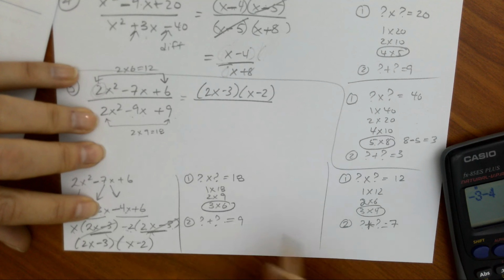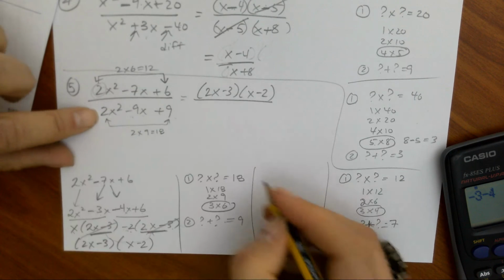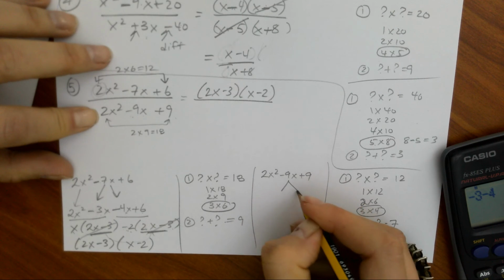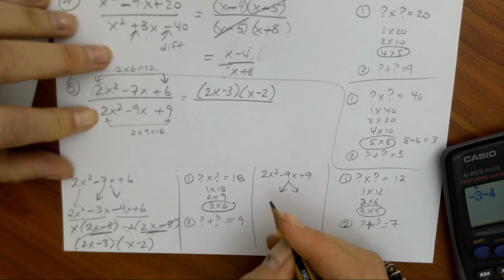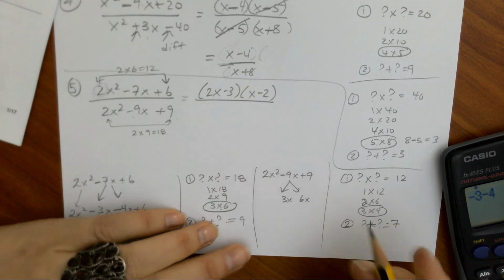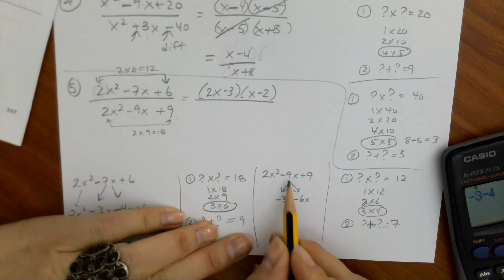This equals 9 if I add them. So now I have to copy this down over here, and I have to cut this into 2 pieces using these numbers. And I have to make it negative 9, so they're both going to be negative. So 6 and 3 make 9.